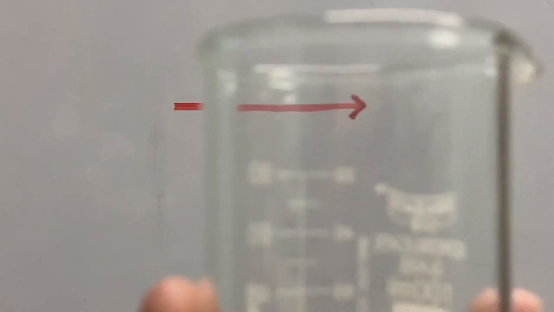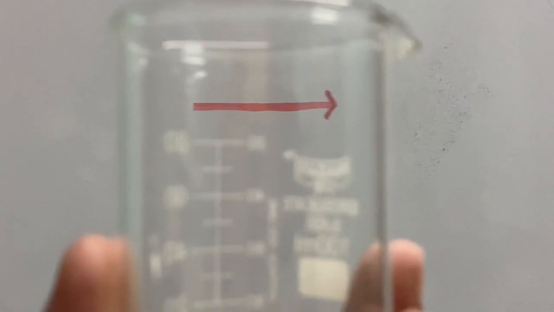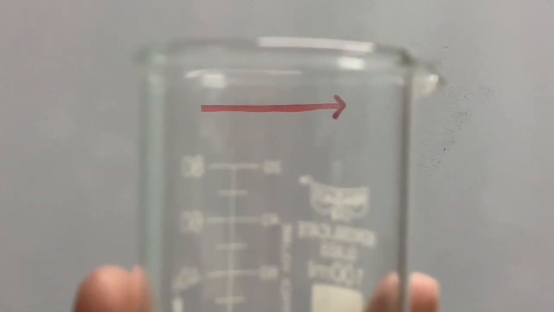Now observe the arrow mark on the board. What do you see? Before, and after we kept the beaker.